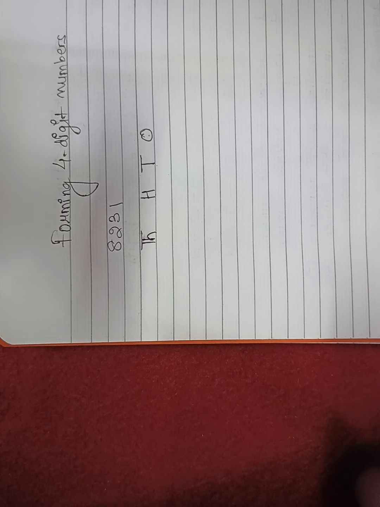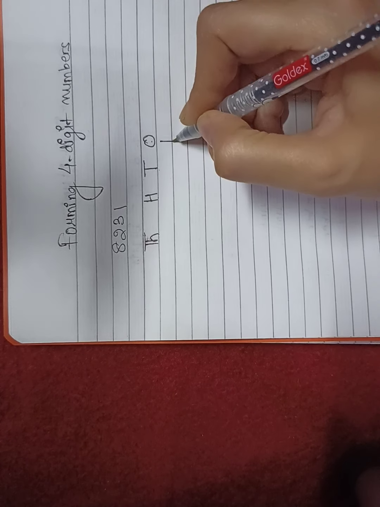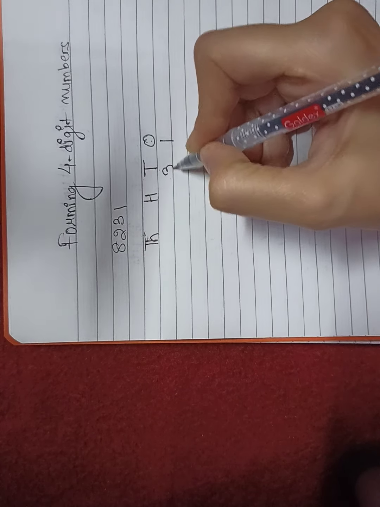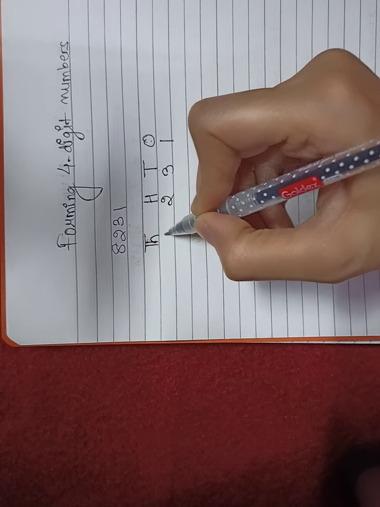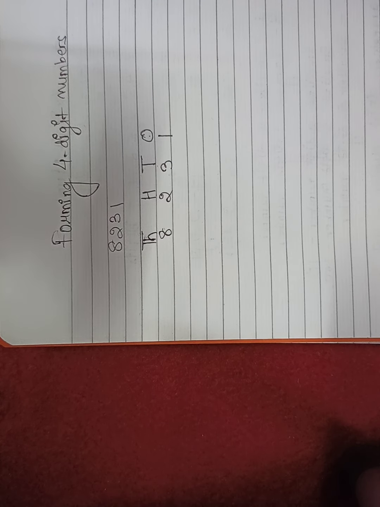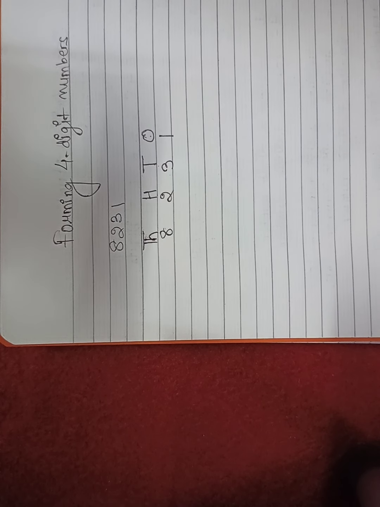Till now I don't know and you don't know how to read this number. But how can we read this number? We'll write this number below these places. Start writing the number from the right hand side, from the very first place, that is the place of ones. Ones, tens, hundreds and thousands.